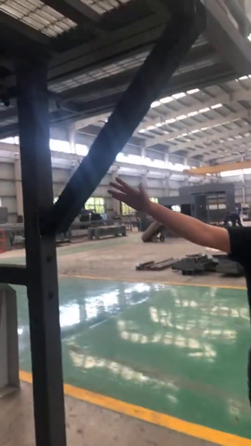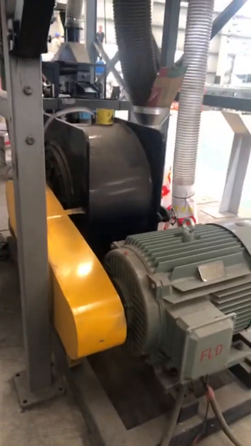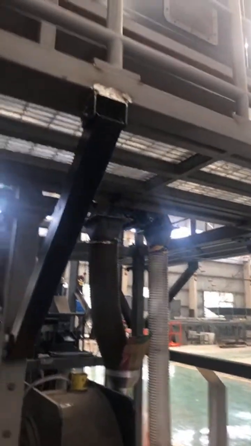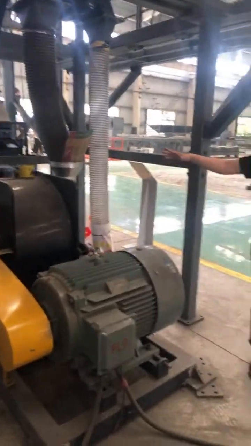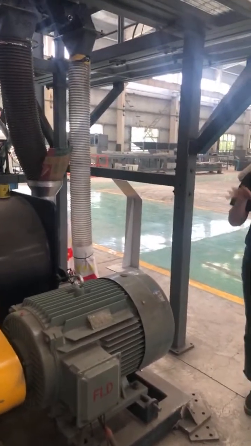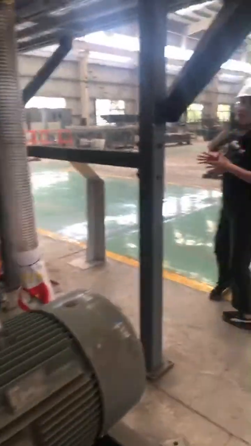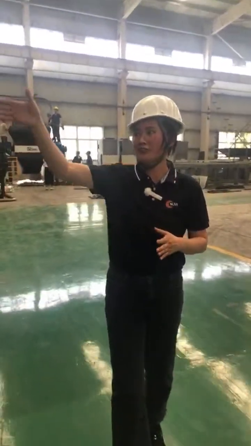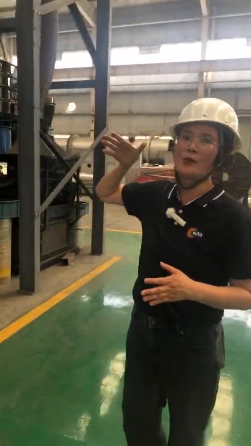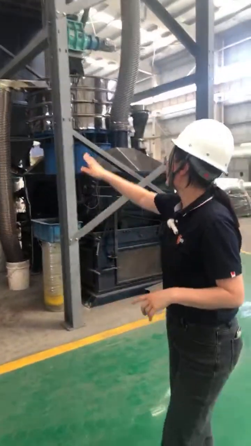As you see, this is our grinder here. The raw materials from the trommel screen will be transferred into the grinder. They will be ground into even smaller particles, and then we can separate them again. So at present, after checking the recycling, first of all, we recycle the iron shells, and now we can check.